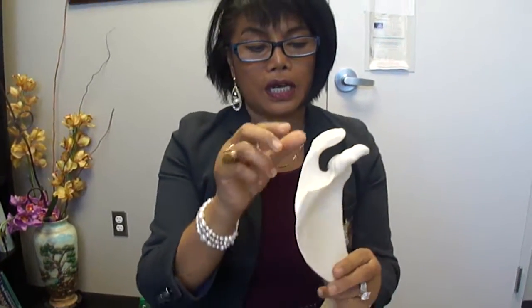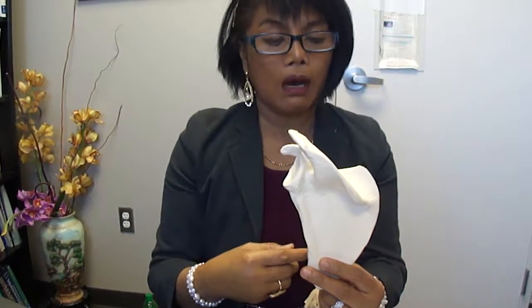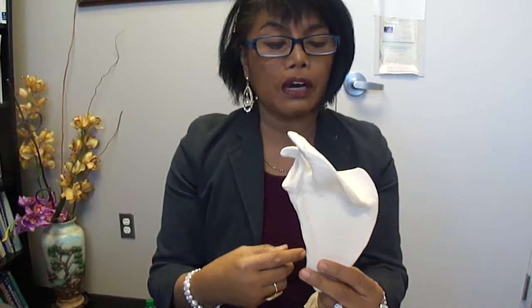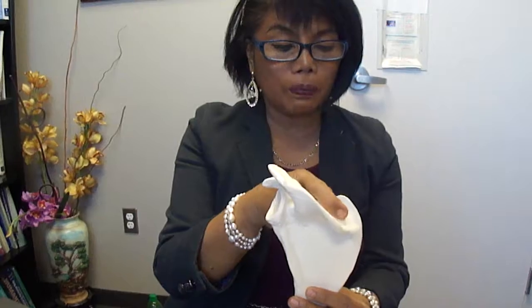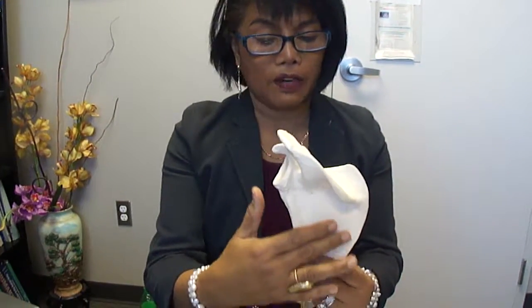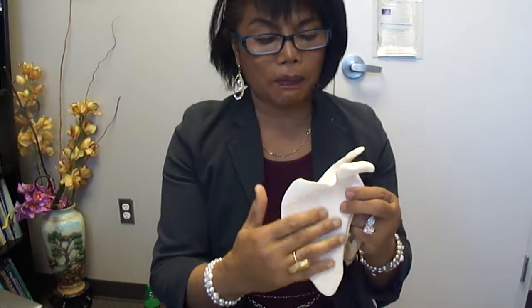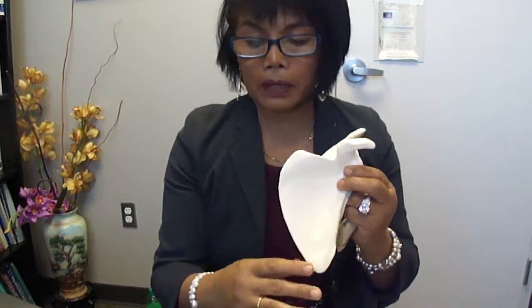Those fossae are very important because they are the points of attachment of your rotator cuff muscles. In your supraspinous fossa is your supraspinatus, infraspinous fossa, infraspinatus, and subscapular fossa, that is your subscapularis.